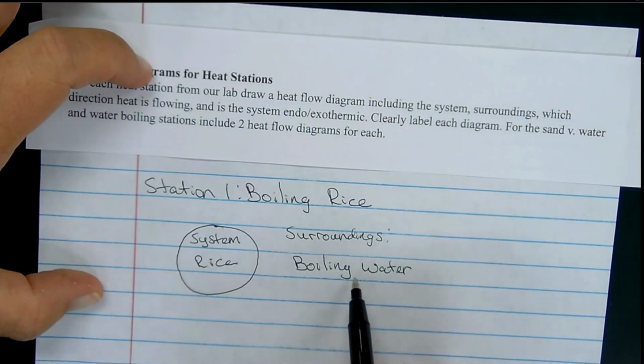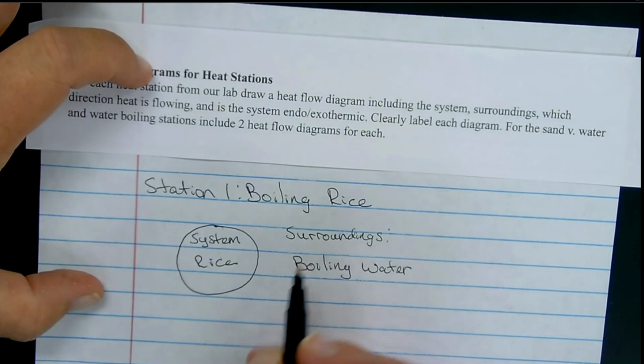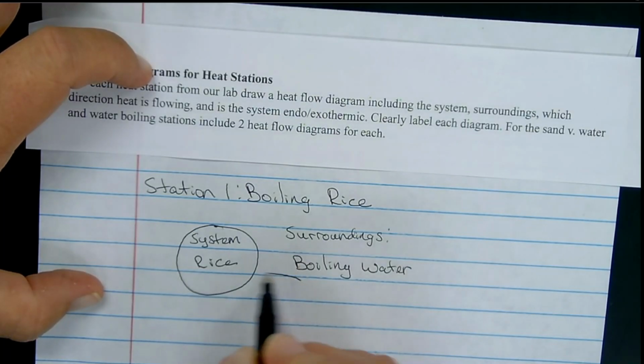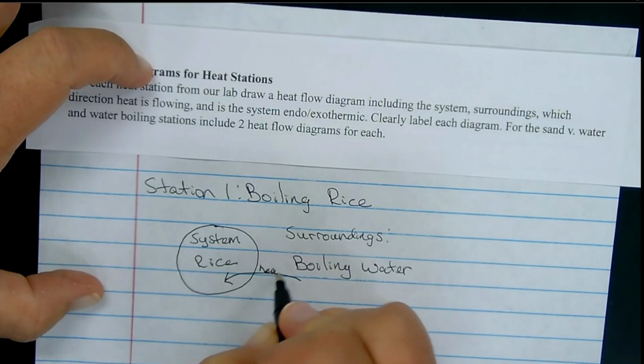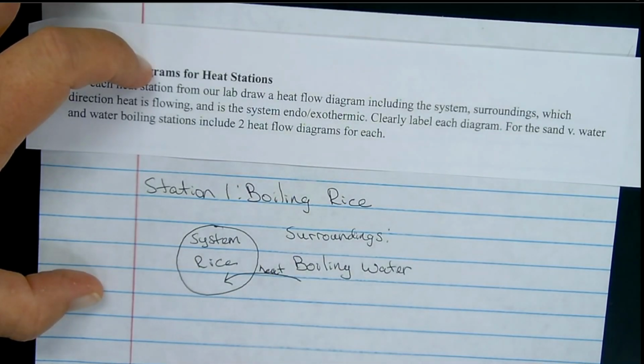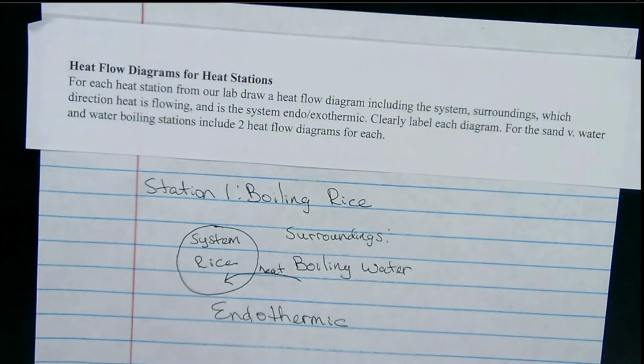If this one's absorbing, then this one has to be releasing. And so the heat is probably going this way. So I'm going to put my arrow. Heat is this way. Now I'm going to label my arrow heat. And then I'm going to say, okay, well, my system is absorbing, so this must be endothermic because it is absorbing heat.